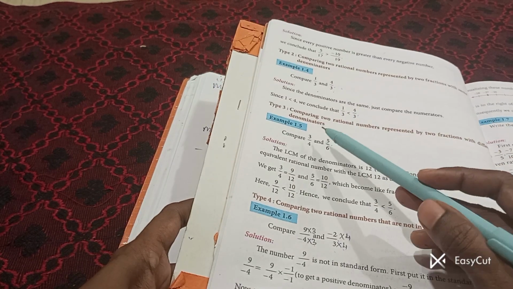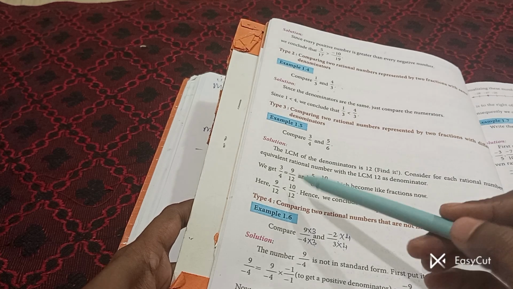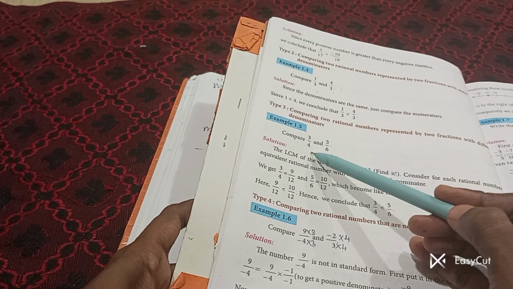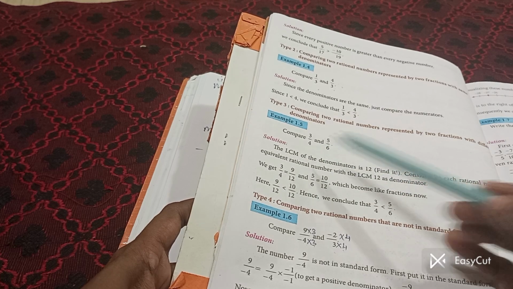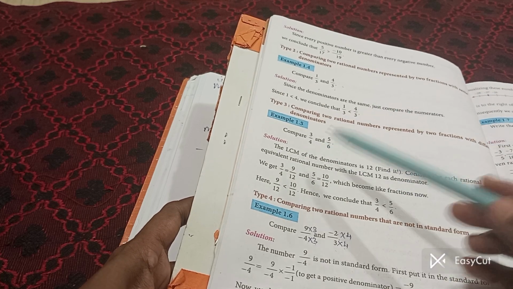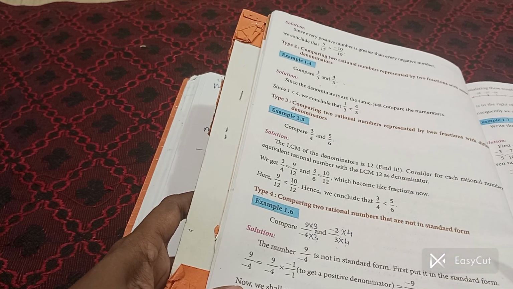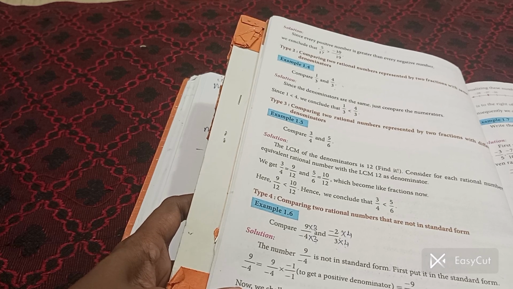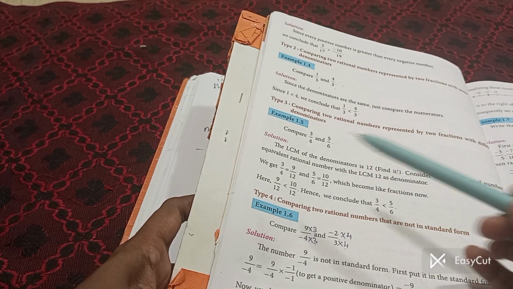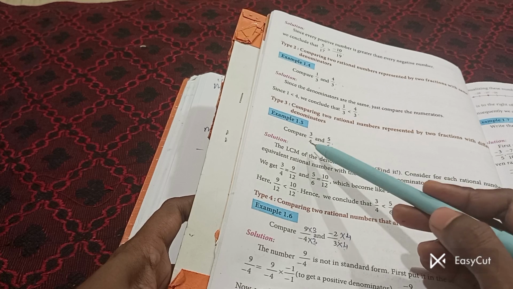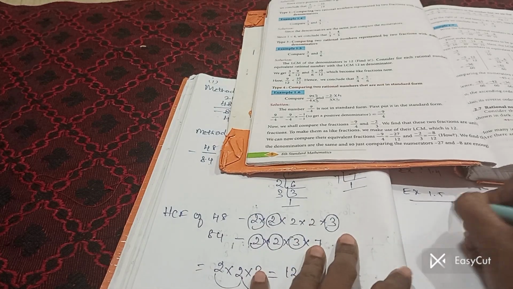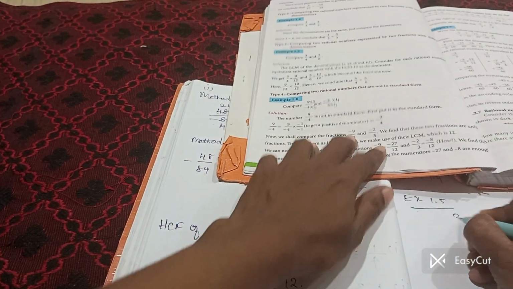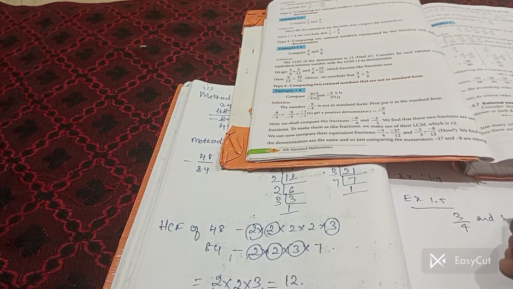Now go to example 1.5. In example 1.5, compare 3 by 4 and 5 by 6. In this we see that the denominators are not the same. If the denominators are not the same, we have to make the denominators the same and then compare, friends. So for 4 and 6 we do not have the same denominator, so we'll have to take the LCM. Okay, friends, so for example 1.5, compare 3 by 4 and 5 by 6.